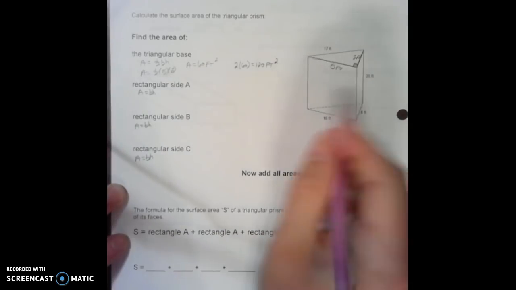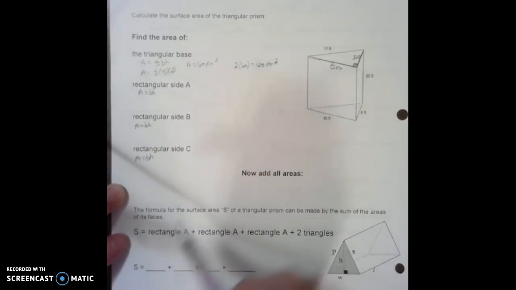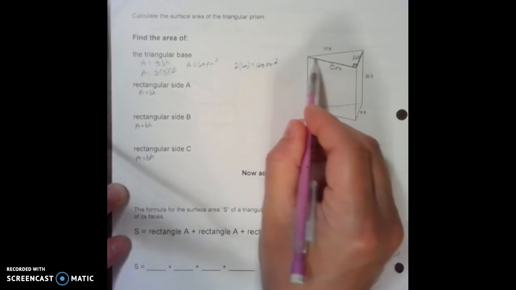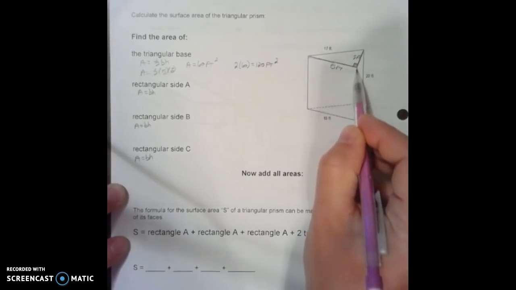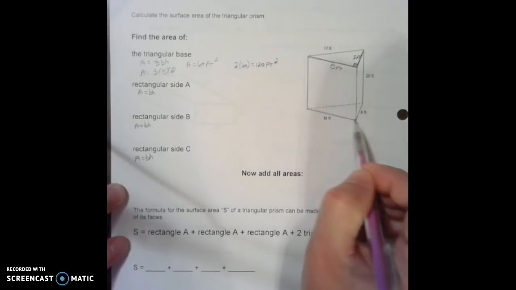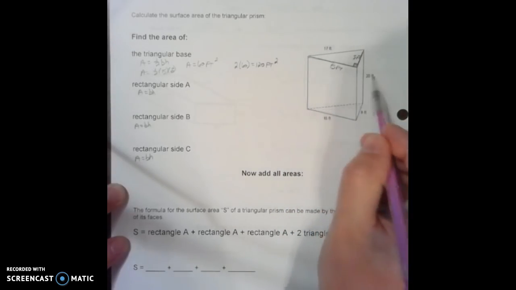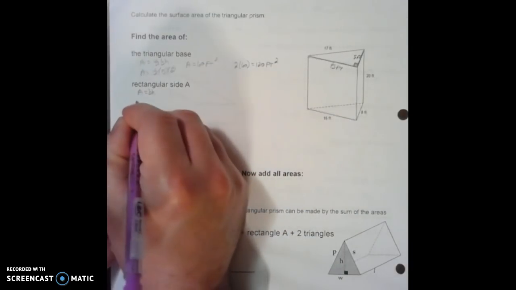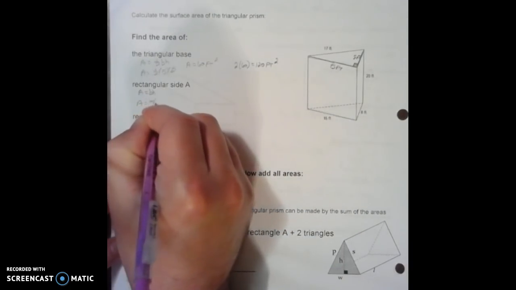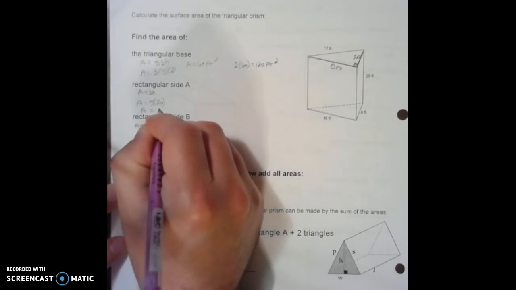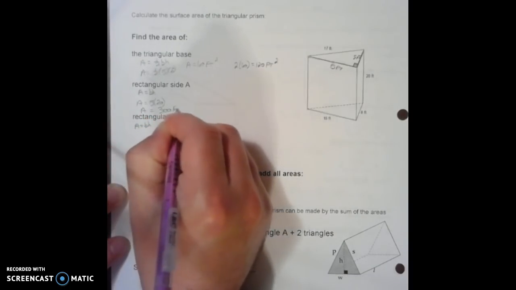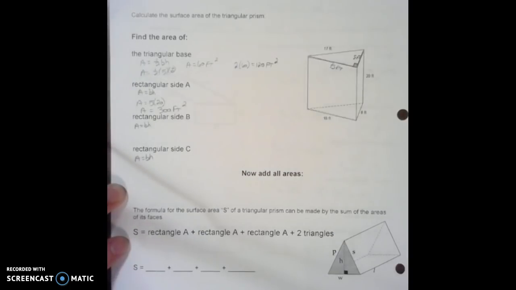And it doesn't matter which of the rectangles you call A, which is B, and which is C. So we'll start with this rectangular face right here. Tracing it, I can see its dimensions are 15 by this height right here, which is this 20. Area equals 15 times 20. When I multiply those together, that gives me 300 square feet.